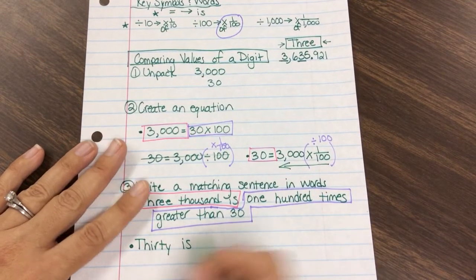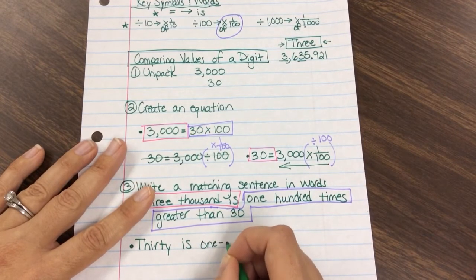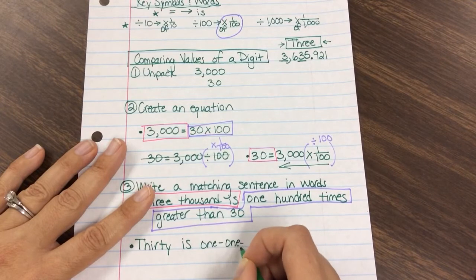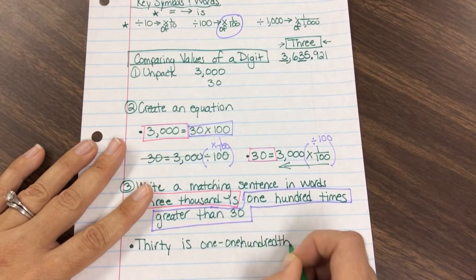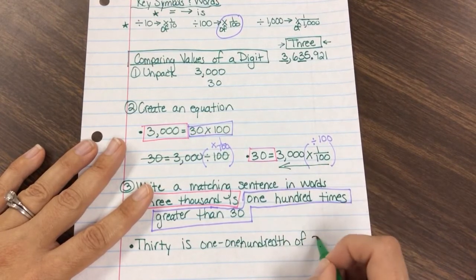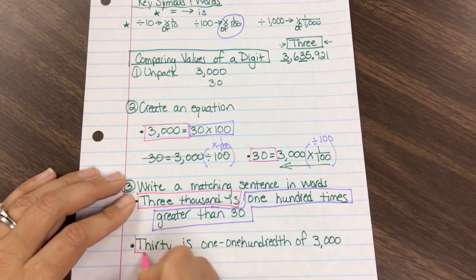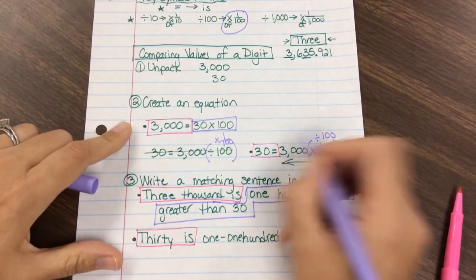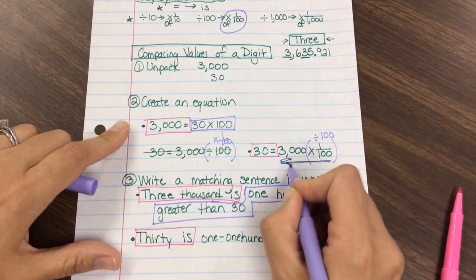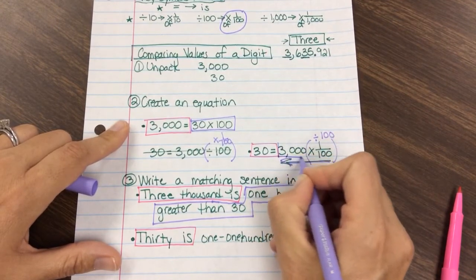And we would write 30 is 1/100th of 3,000. So let's break it down. 30 is, and we go backwards, 1/100th of 3,000.